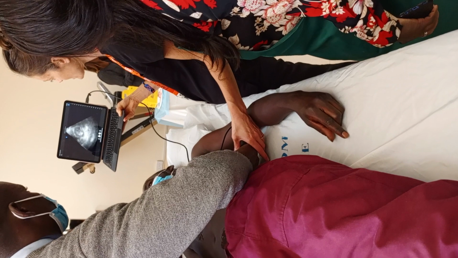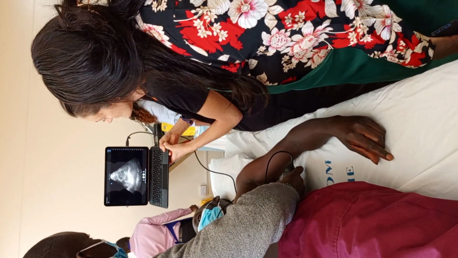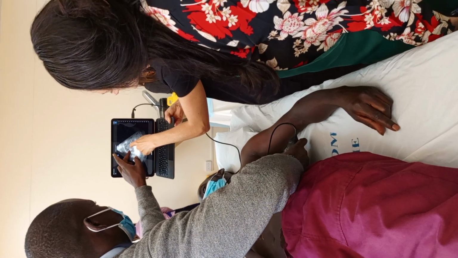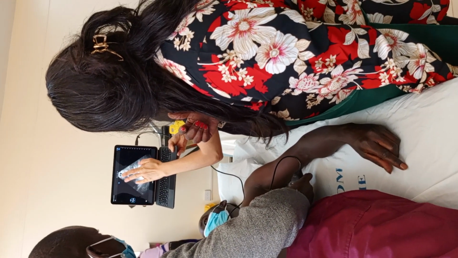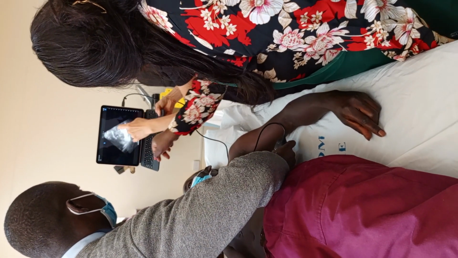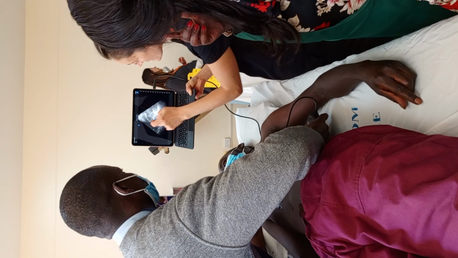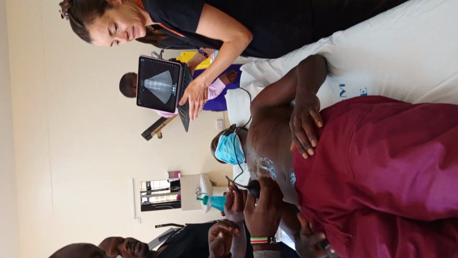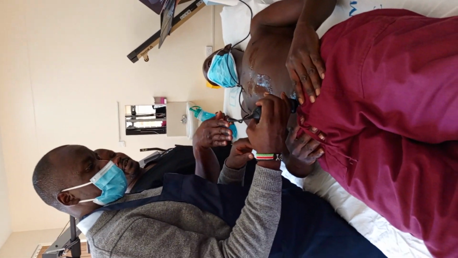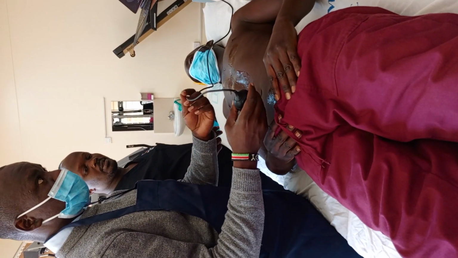There we go. Okay, we're starting. So where is kidney? This is kidney. This is spleen coming into view. This is the spleen right here. This is the kidney. That's the recess. Okay? Lovely, lovely. So you can have it this way or the indicator towards you.